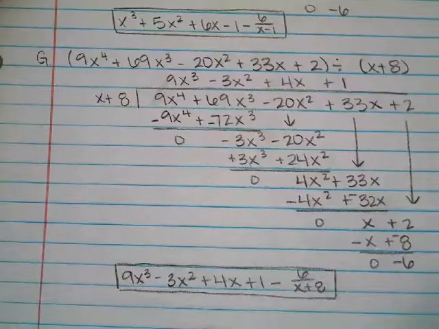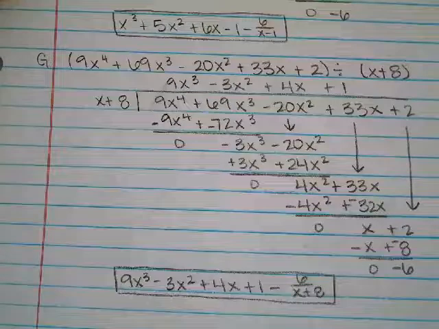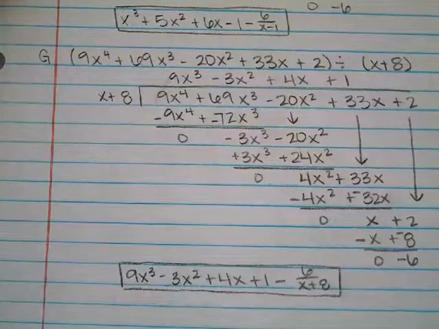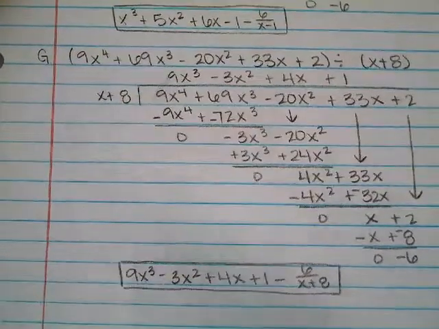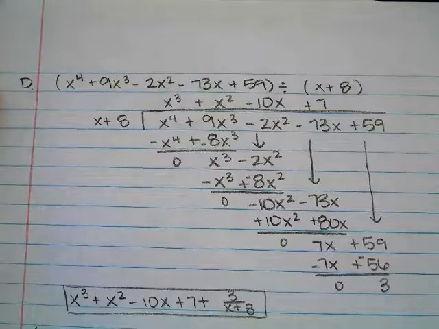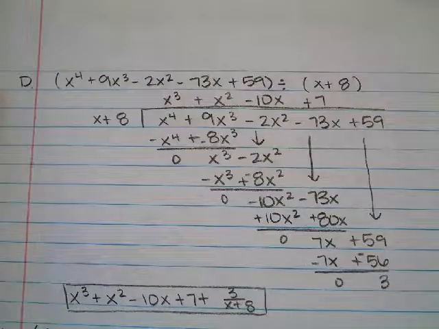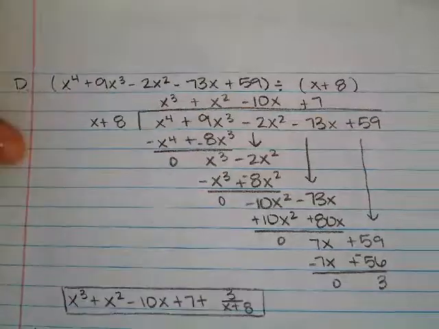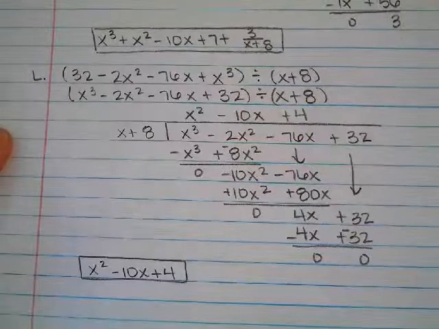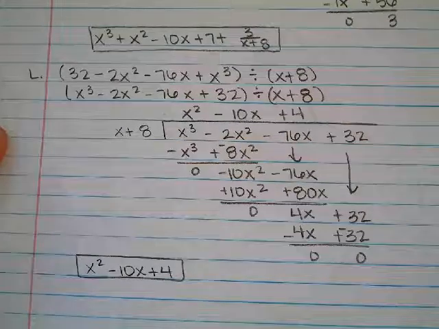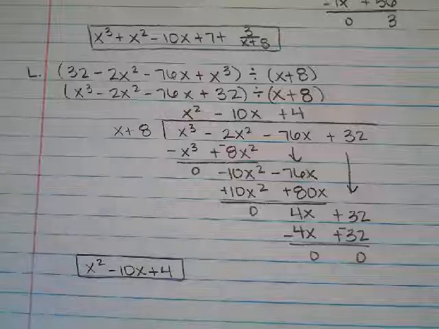All right, if we look at G, is x plus 8 a factor of 9x to the 4th plus 69x to the 3rd minus 20x squared plus 33x plus 2? No, it is not. Okay, let's turn the page. If we look at D, is x plus 8 a factor of x to the fourth plus x to the third minus 2x squared minus 73x plus 59? No. Okay, let's look at L. Is x plus 8 a factor of x to the third minus 2x squared minus 76x plus 32? Yes.